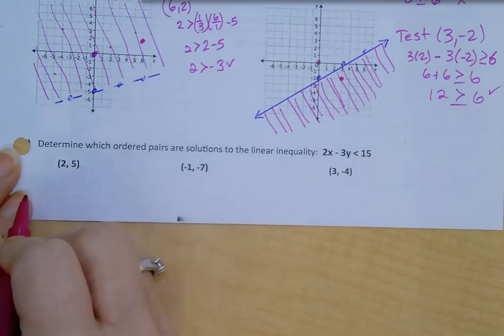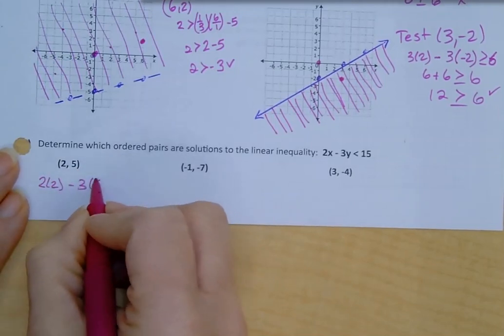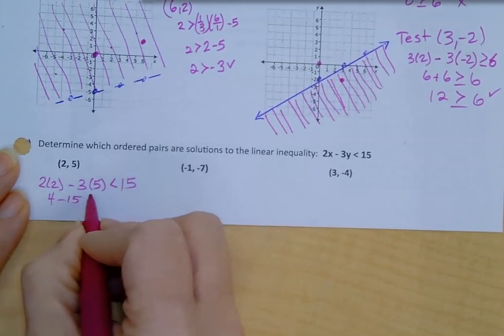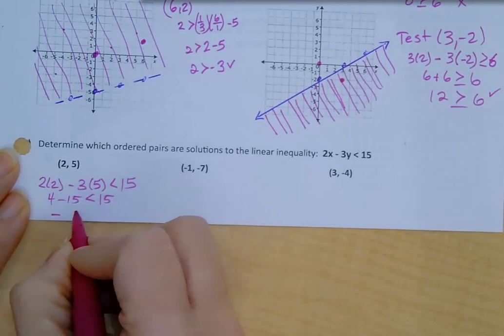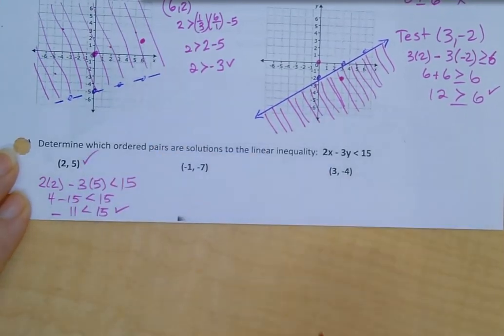If I have 2 and 5, this will be 2 times 2 minus 3 times 5 is less than 15. So let's check all of those. 4 minus 15 is less than 15. Negative 11 is less than 15. This is true, so yes, that works.